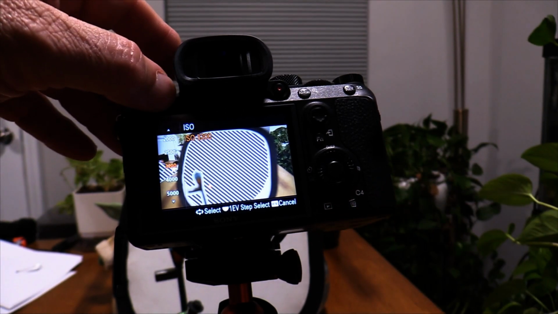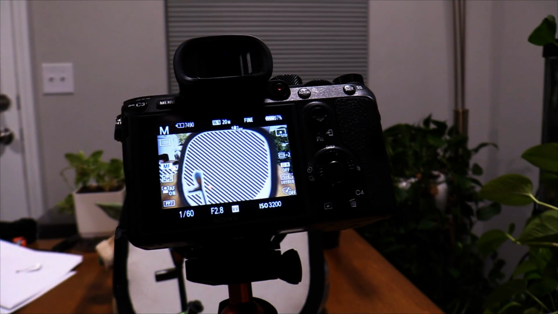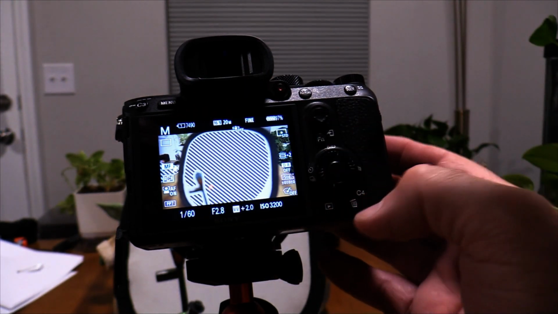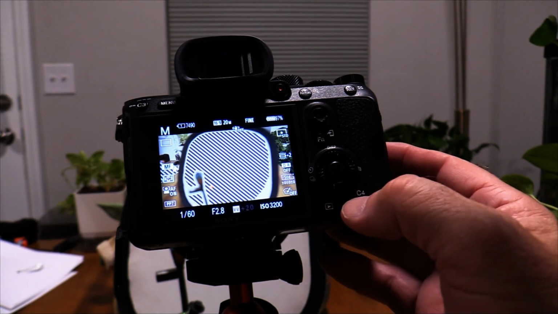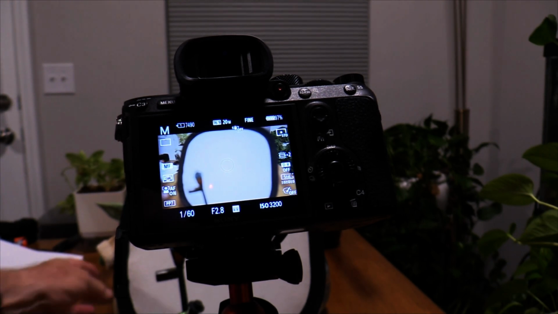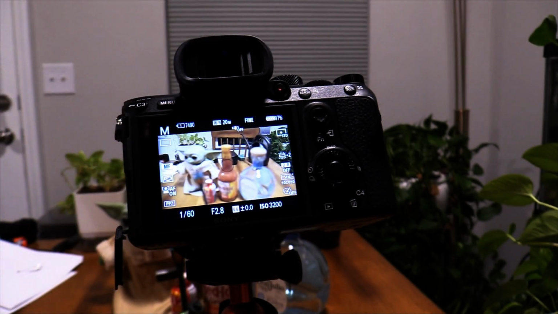Okay, so now we're properly exposed, believe it or not. Now the zebras are getting on my nerves, so what I can do is go to button 4 and then just turn them off. So that's how you get a proper exposure: you use your zebras, and you set it to 75, but you need a 90% white card. And that's how you get a proper exposure.